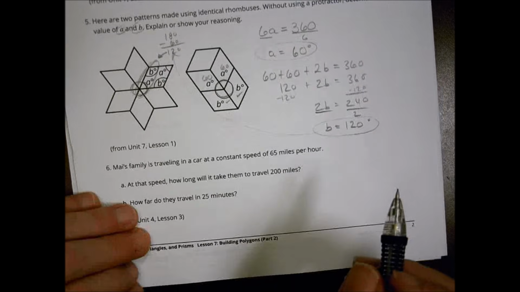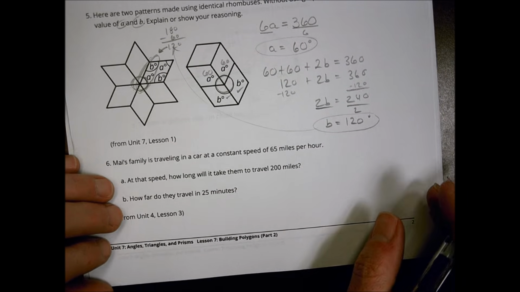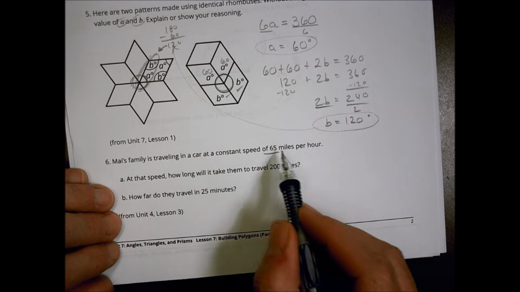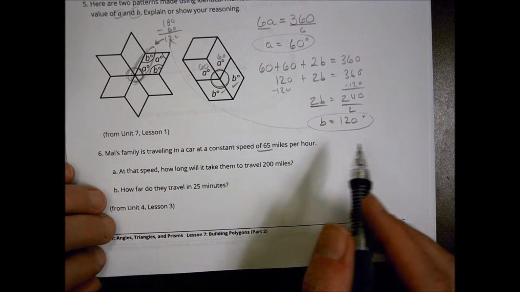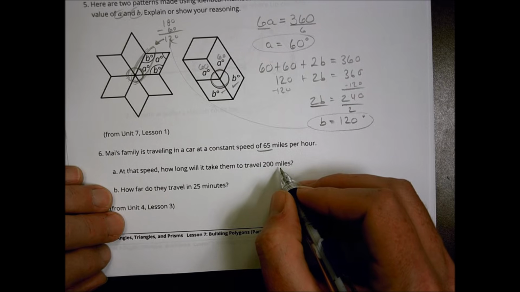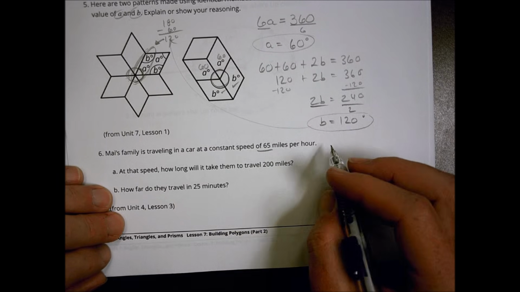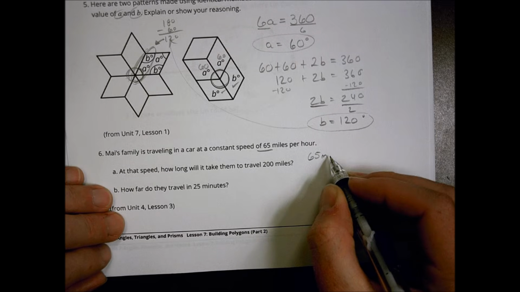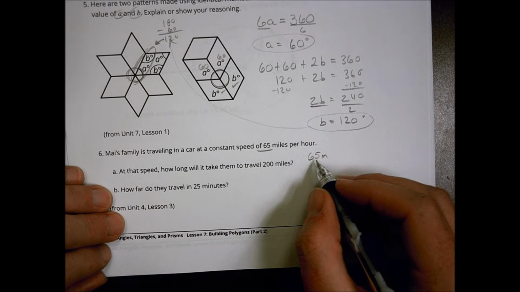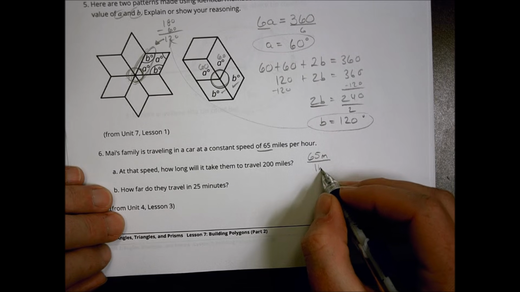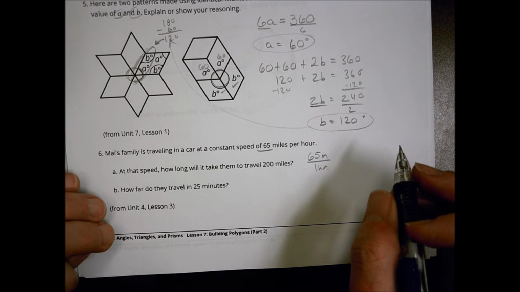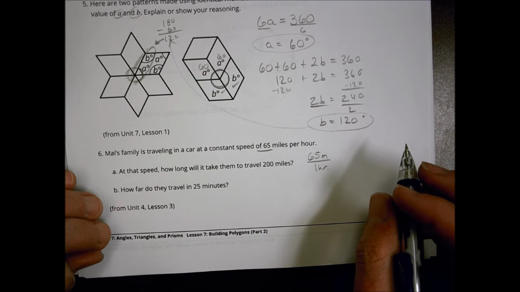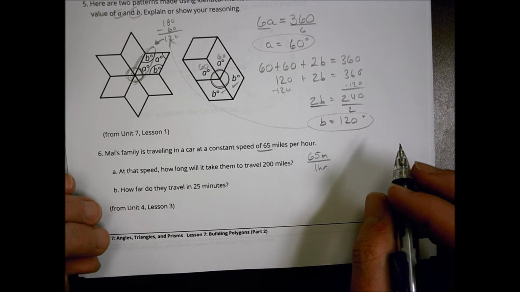Number 6, May's family is traveling in a car at a constant speed of 65 miles per hour. At that speed, how long will it take to go 200 miles? So she's doing 65 miles every hour. That's the rate that she's traveling at. We want to know how long it will take her to travel 200 miles.